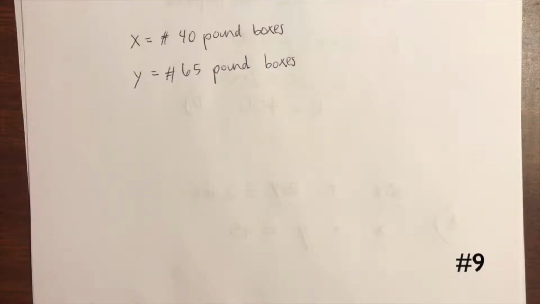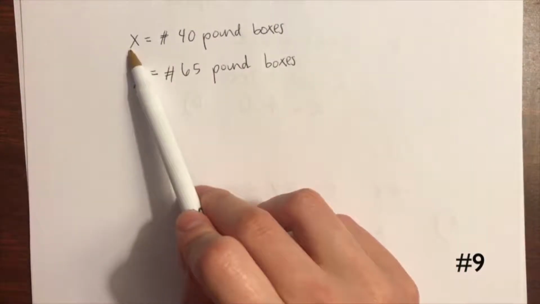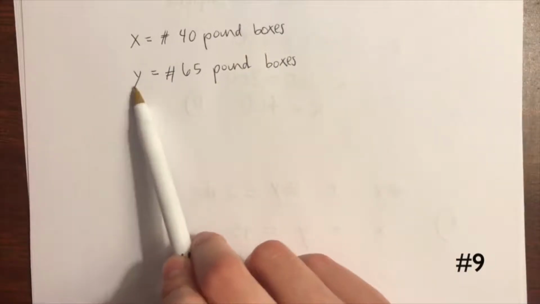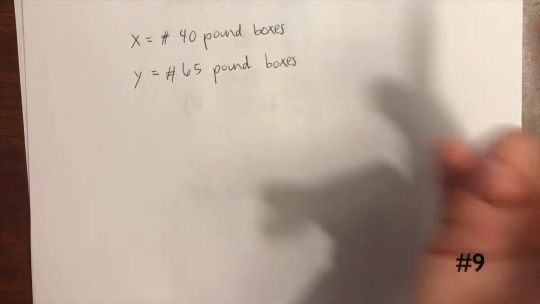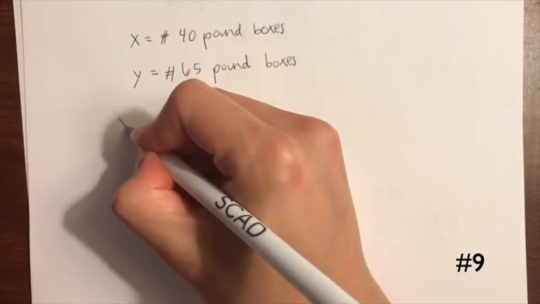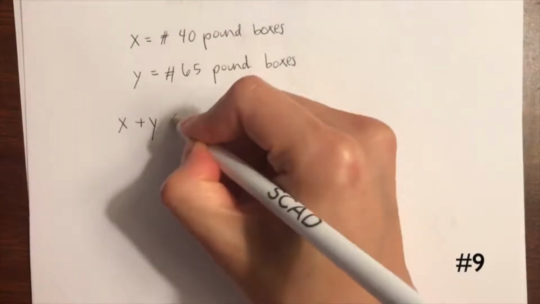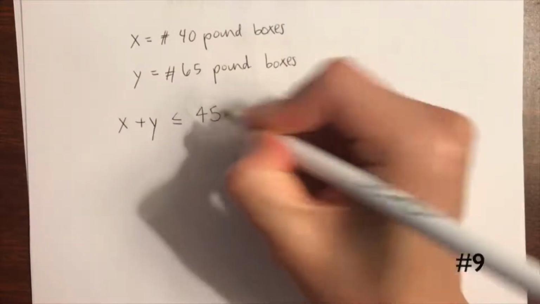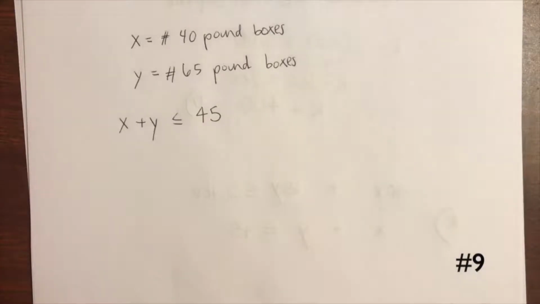Okay, so we know that the total number of boxes can't exceed 45 boxes. And if we know that there are X 40-pound boxes and Y 65-pound boxes, then we know that the total number of boxes, which is X plus Y, can't exceed 45 boxes, which is the limit.